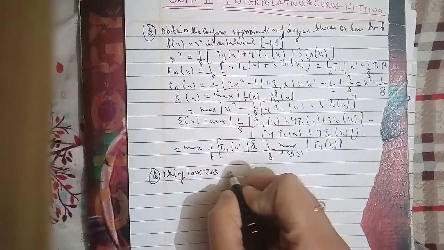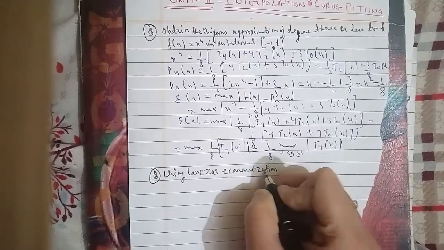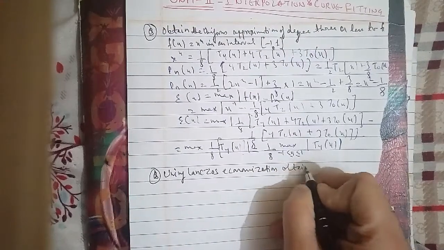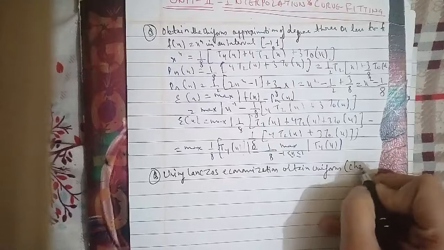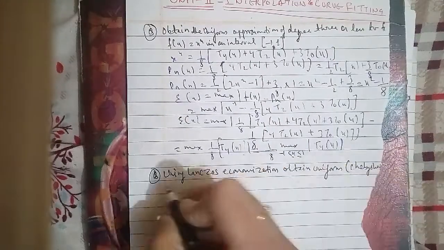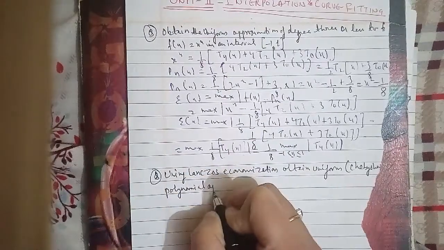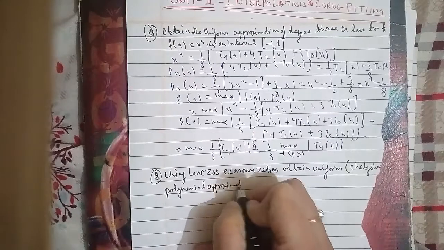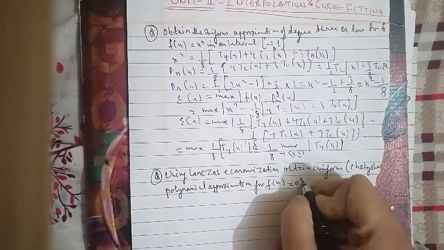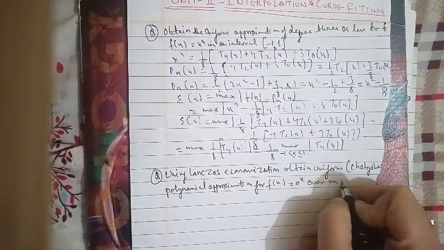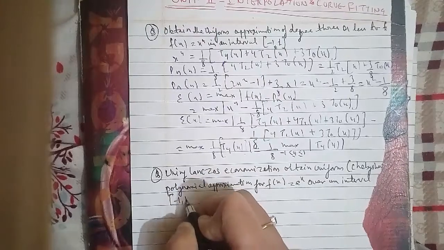Lanczos economization: obtain a uniform Chebyshev polynomial approximation for f(x) equals e to the power x over the interval -1, 1.